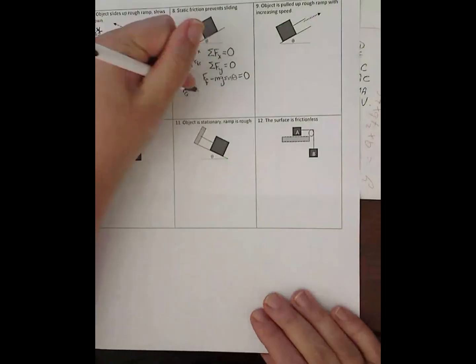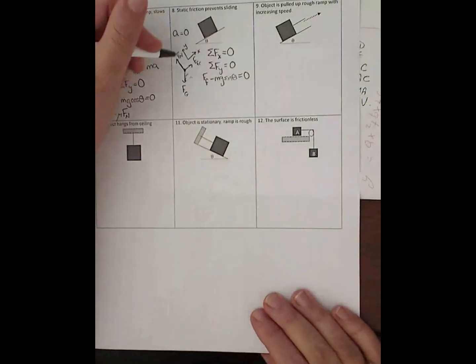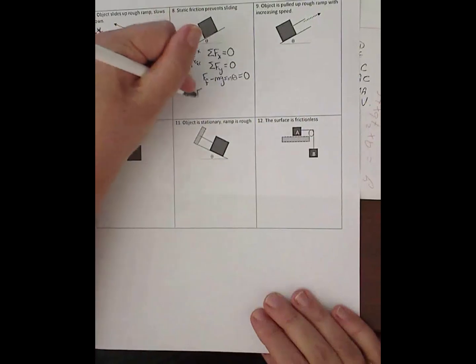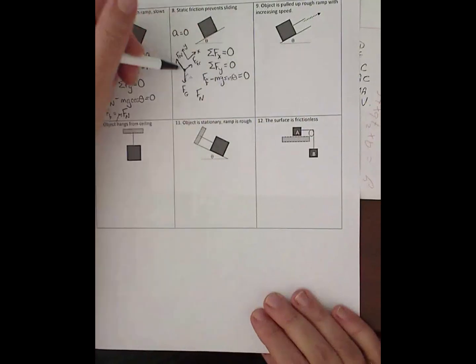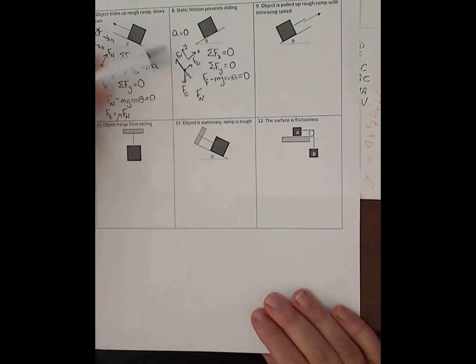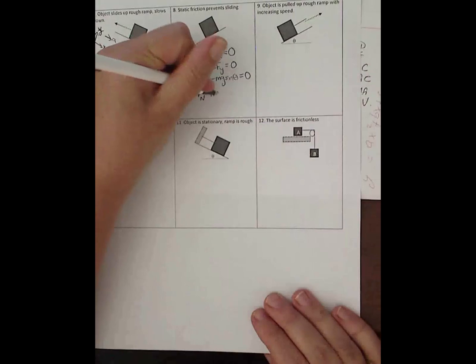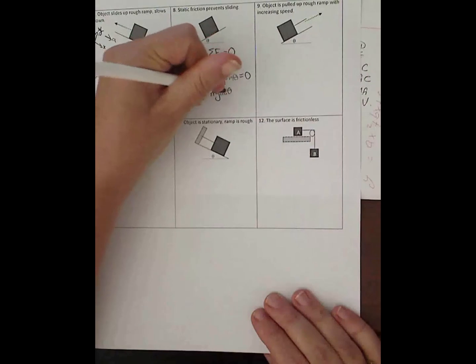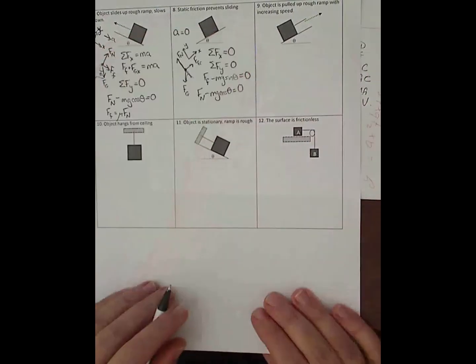Sum of the forces in the y direction equals 0. I've got my normal force all in the y direction, minus the y component of gravity, which is this side of the triangle. That side's adjacent to the angle, so it's cosine, is equal to 0. So you should be seeing now that there's this pattern that's emerging that's always the same.